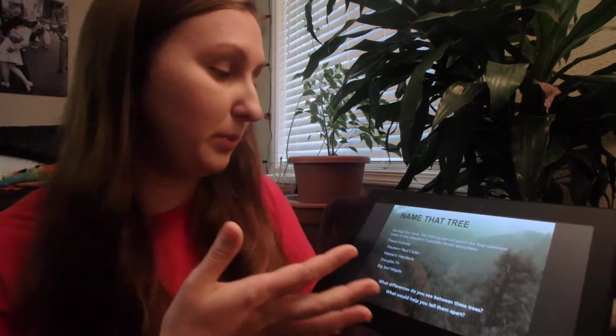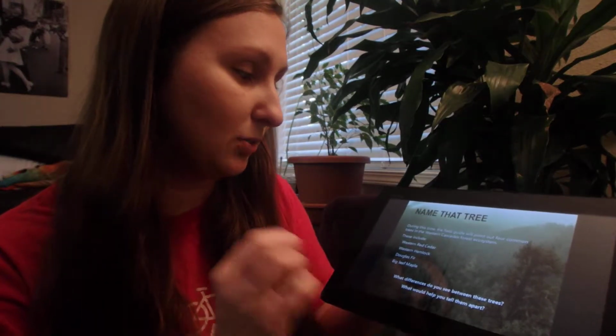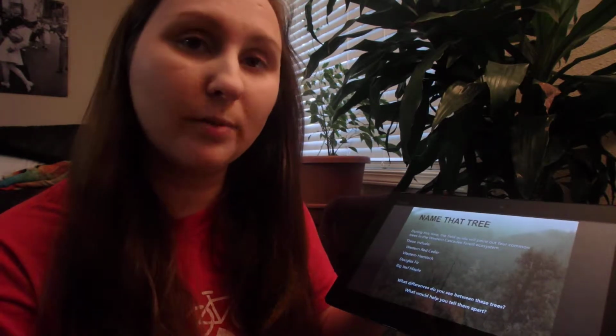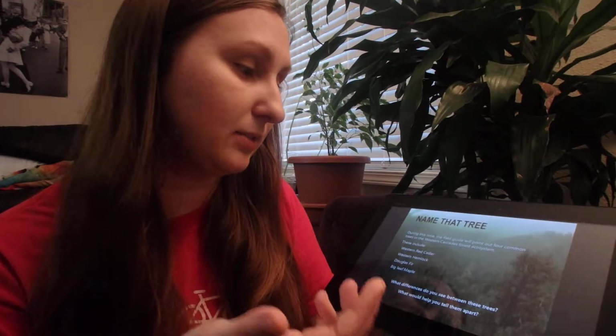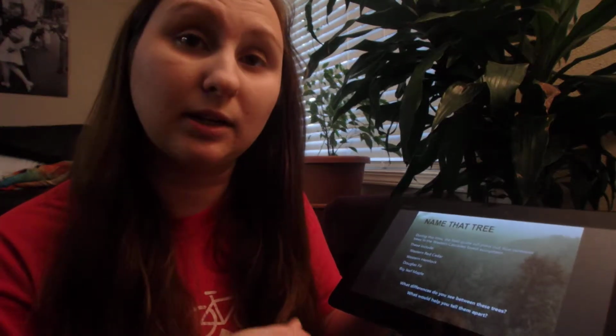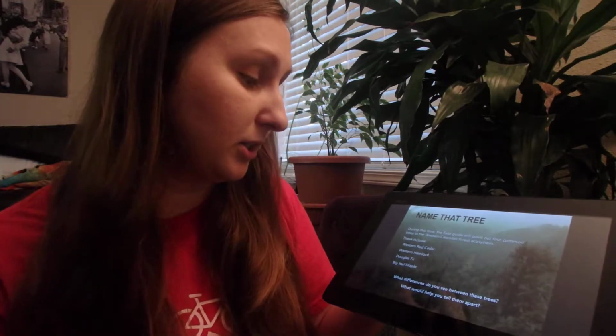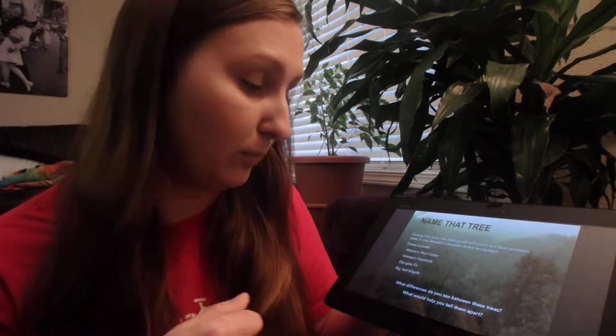So this would be one thing that the students would see. Name that tree. During this time, the field guide will point out 4 common trees in the Western Cascades forest ecosystem. These include western red cedar, western hemlock, Douglas fir, and big leaf maple. The field guide at this point would go to different trees and say, this is what this is, and they wouldn't necessarily say anything about the differences between them.